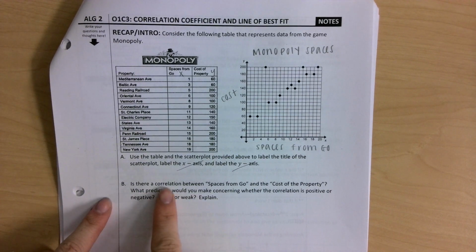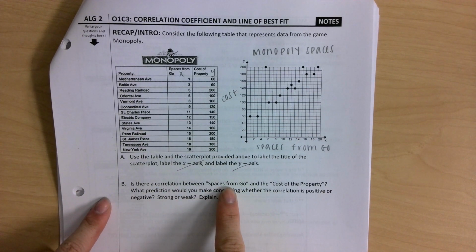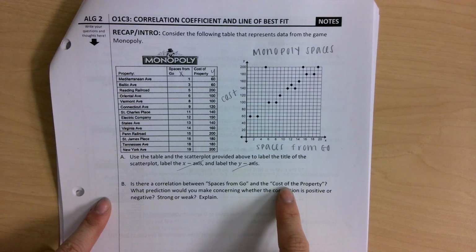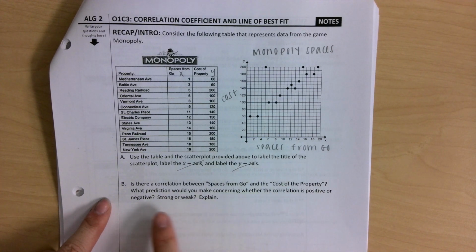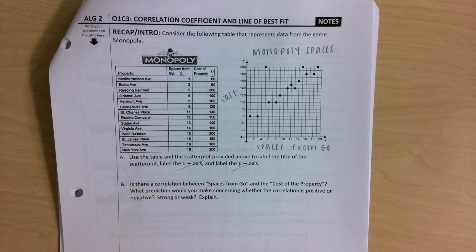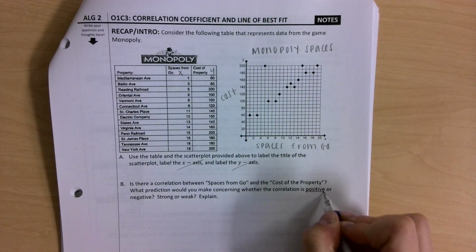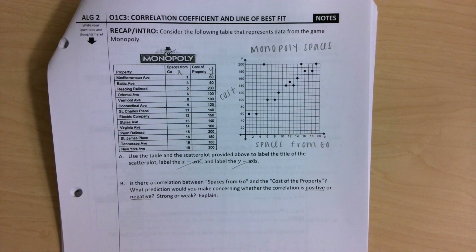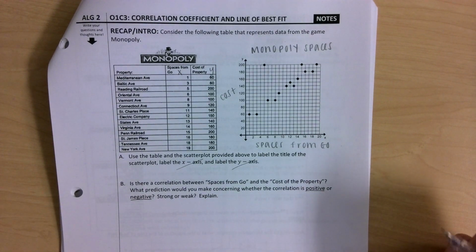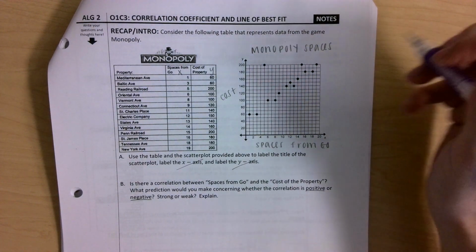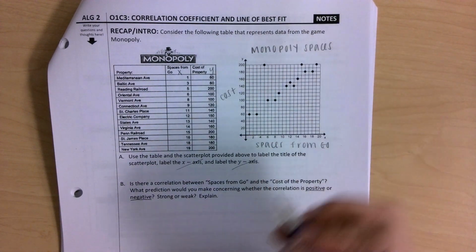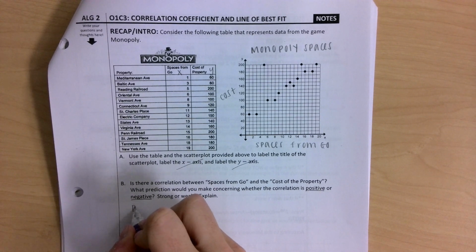Okay, part B says, is there a correlation between spaces from Go and the cost of the property? What prediction would you make concerning whether the correlation is positive or negative, strong or weak, and then we want to explain. Now, some of these words should sound familiar. Positive and negative we have talked about. Looking at my scatter plot, it looks like generally the scatter plot is moving upwards, so I would say that this has a positive correlation.